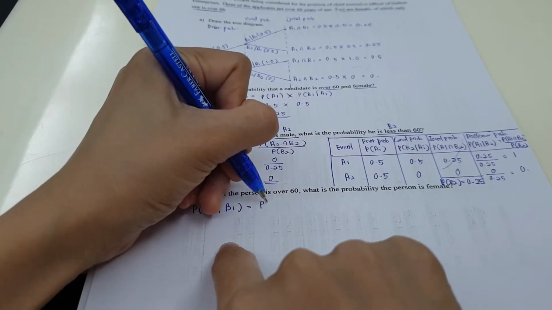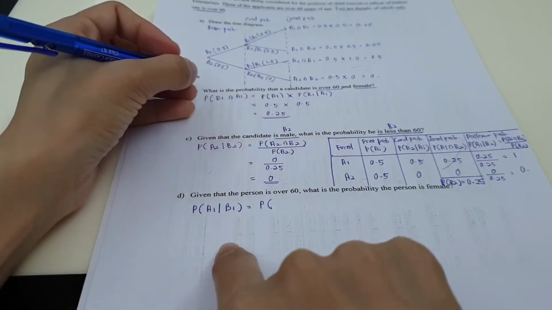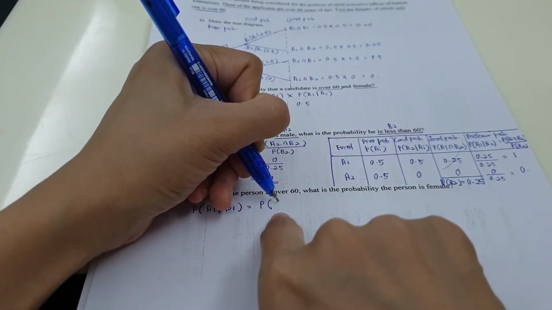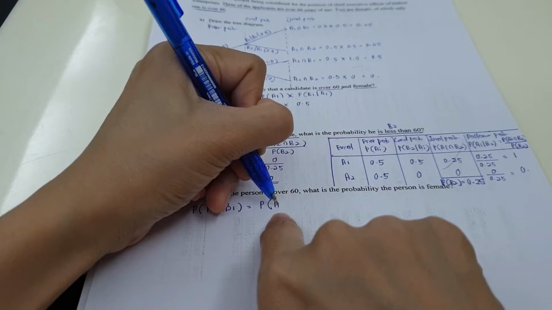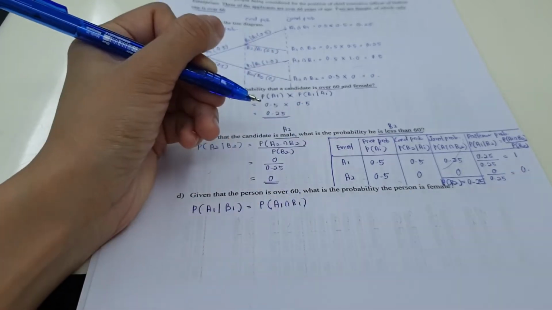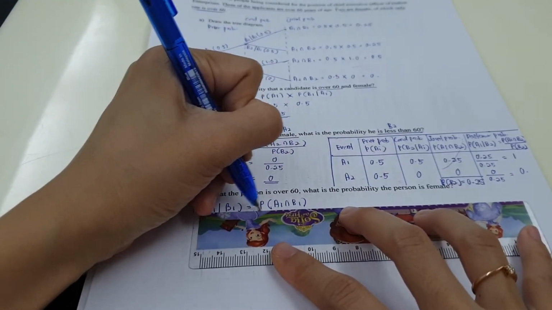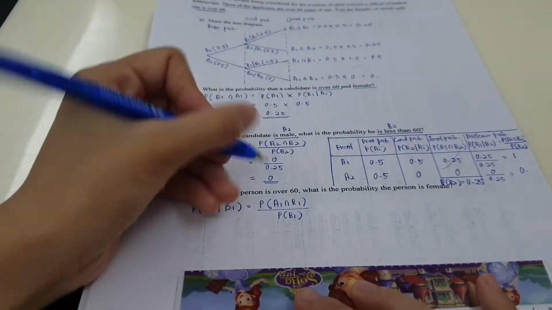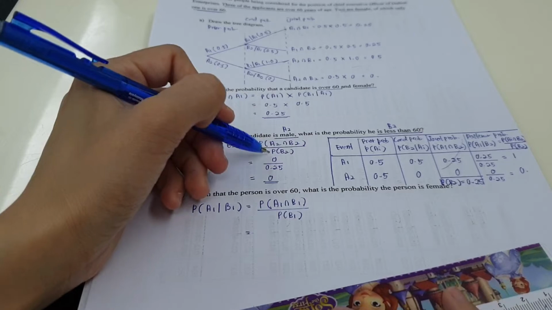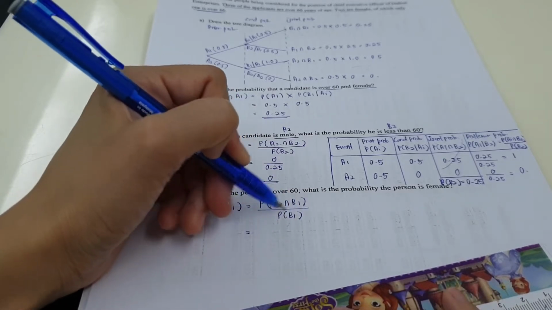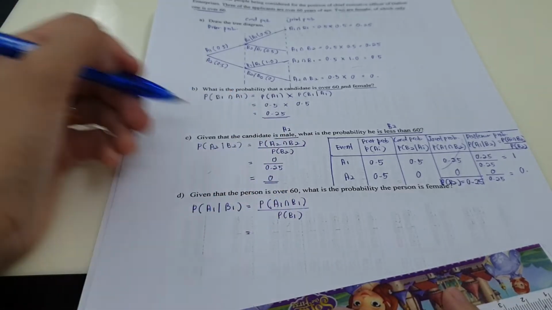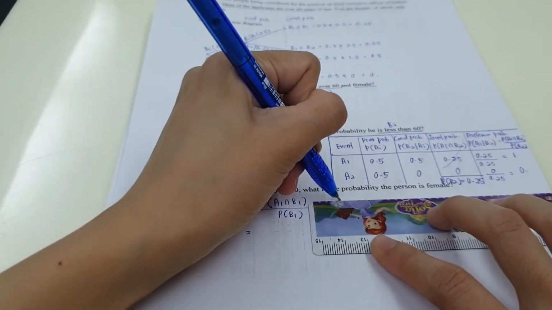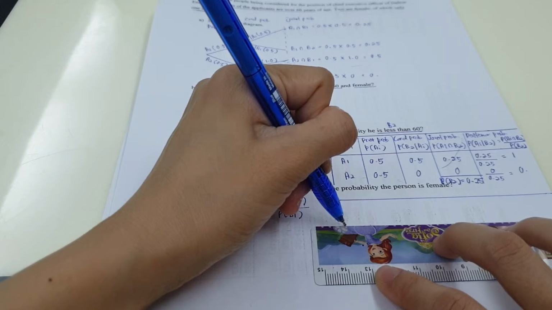So this is PA1 B1 divided by PB1. Now we need to find the value for PB1. Just now we calculated PB2, next we need to do PB1. So let's do it together.